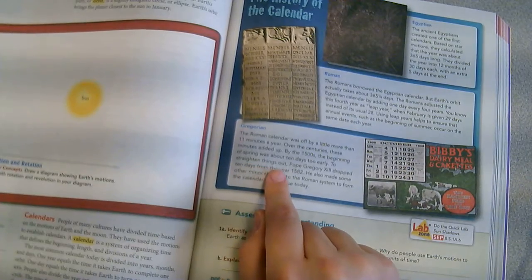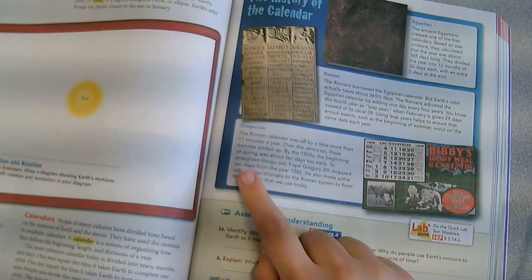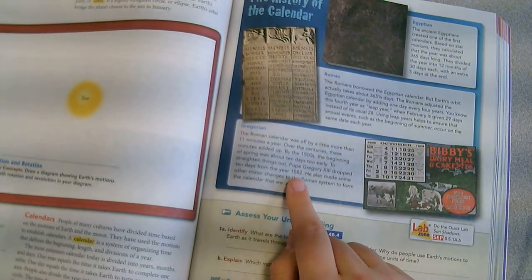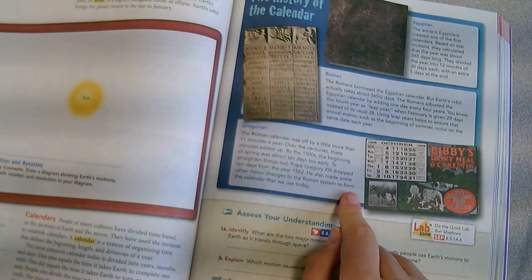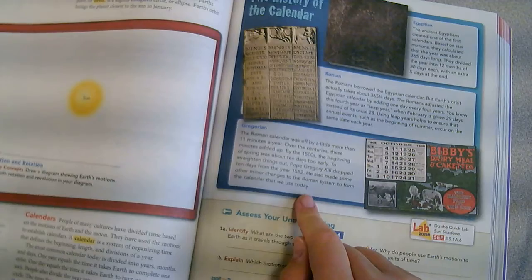To straighten things out, Pope Gregory dropped 10 days from the year 1582. He also made some other minor changes to the Roman system to form the calendar that we use today.